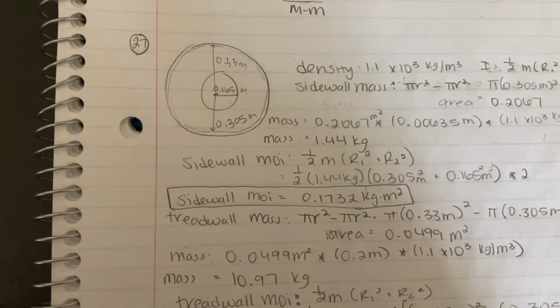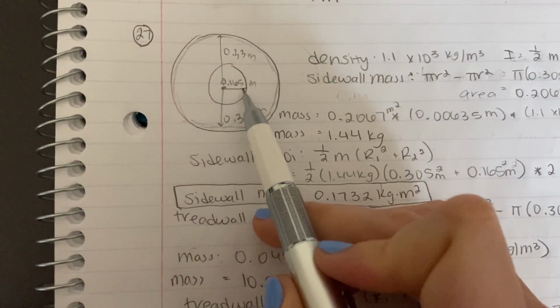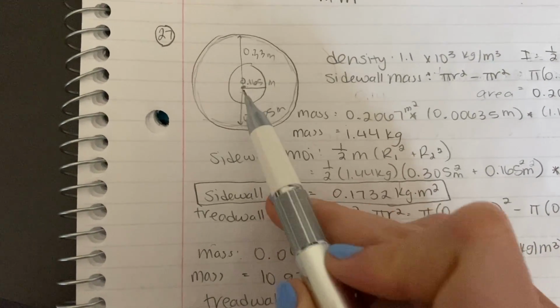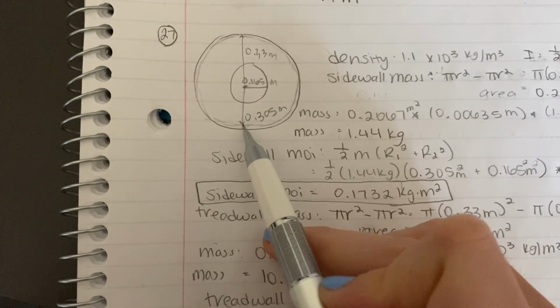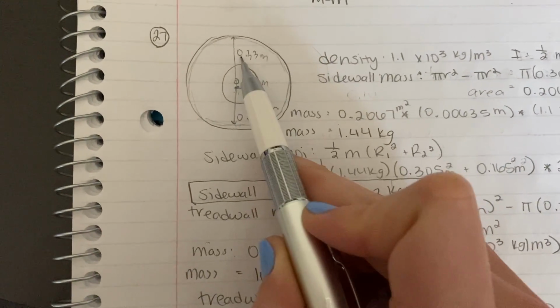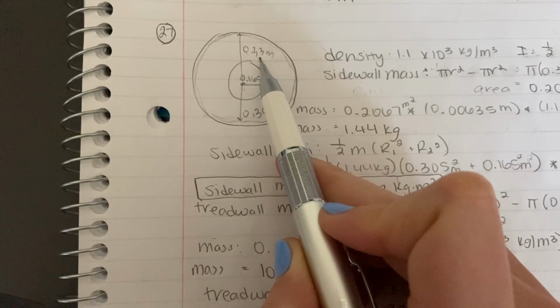So to start, I recopied this lovely diagram. So you can see this is the inner wall with 0.165 meters. This is from the center to the inside of the tread wall, which is 0.305 meters. And this is from the middle to the outside of the tread wall, which is 0.33 meters.